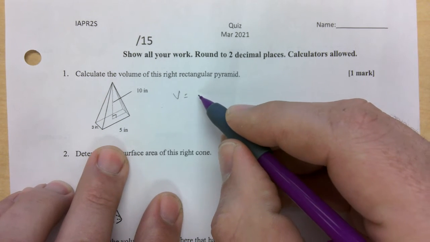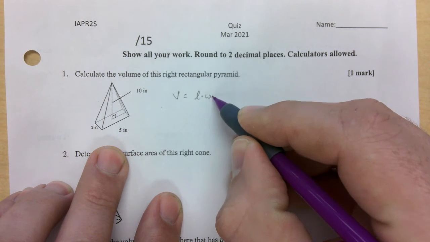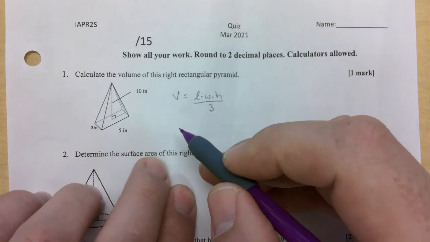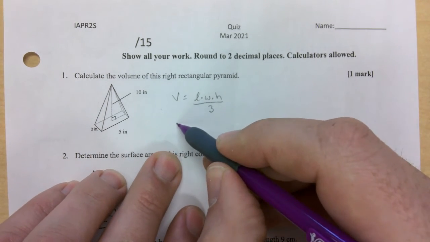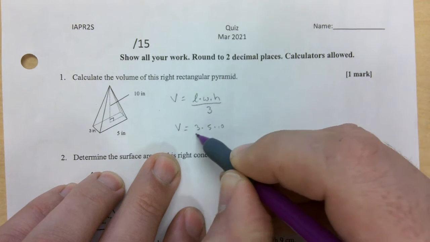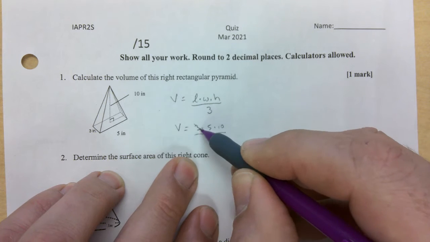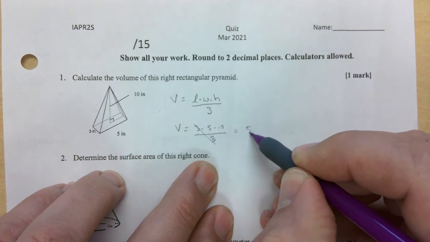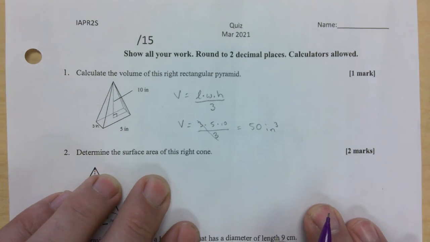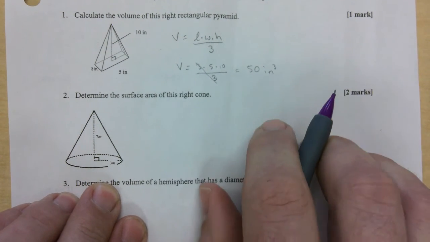So it'd be length times width times height, but in this case you divide it by 3 because it's not a rectangular prism all the way to the top. So it's 3 times 5 times 10 divided by 3. You actually can cancel there. It's just 50 cubic inches. Don't forget your units. That one was done fairly well.